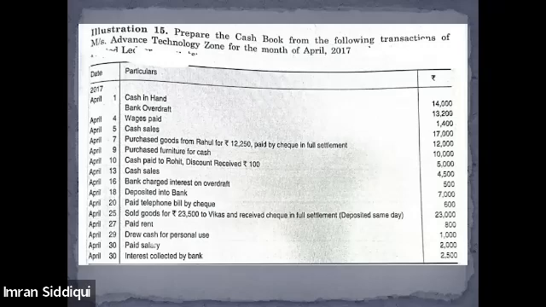Question number 15. It says prepare the cash book from the following transactions of Methods Advanced Technology Zone for the month of April 2017. So we have been given many transactions that took place in the month of April. Starting from the 1st of April, we have the opening balances given.